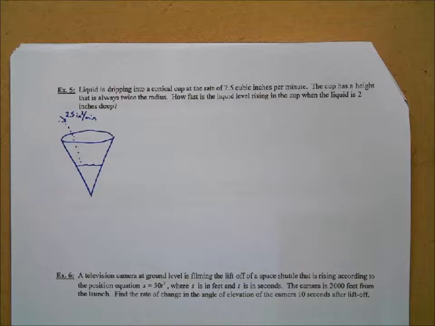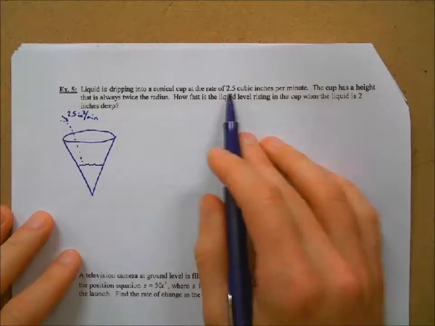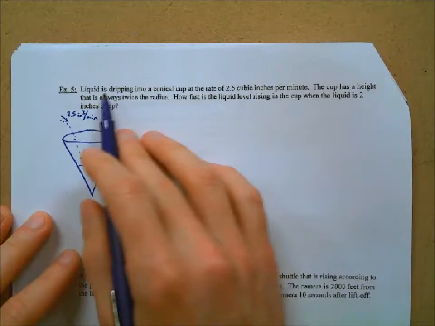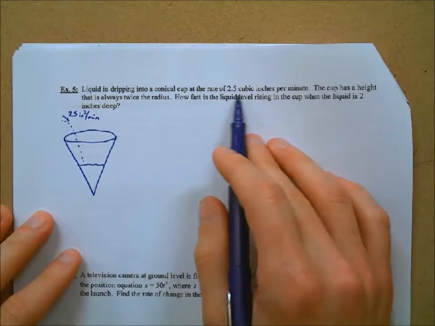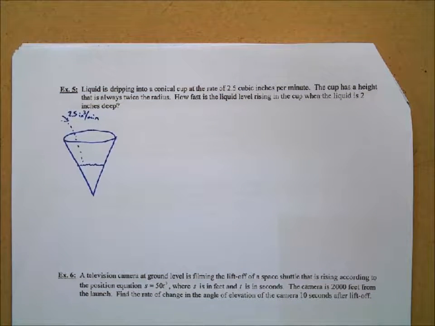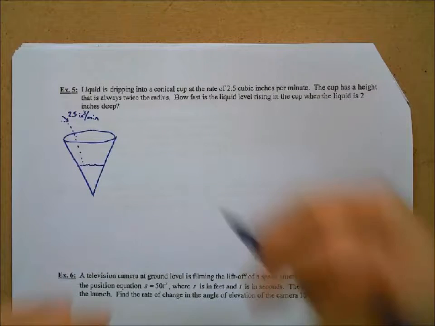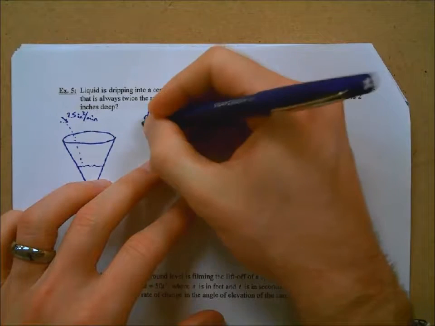So let's figure out some things here. Liquid is dripping into a conical cup at the rate of 2.5 cubic inches per minute. So that value there, what can we describe that as? dV/dt. Yes, it would be dV/dt. It's the rate of change of the volume with respect to time.